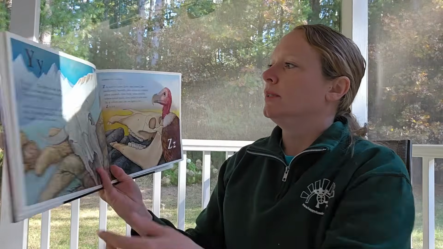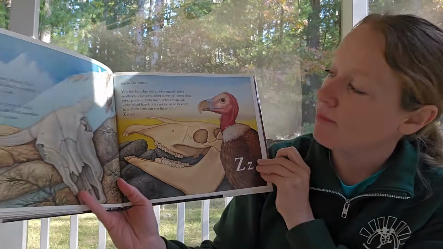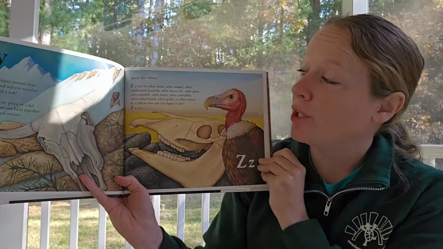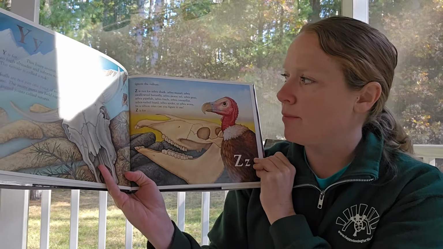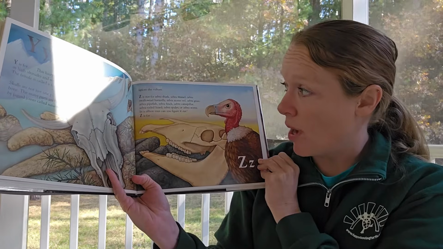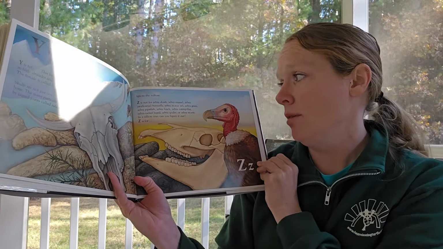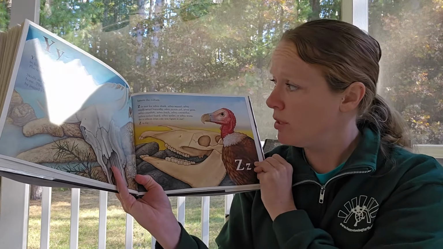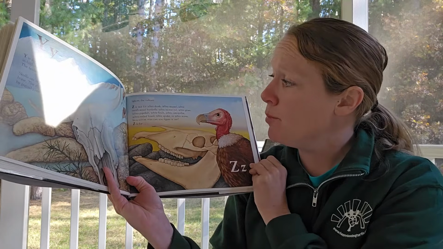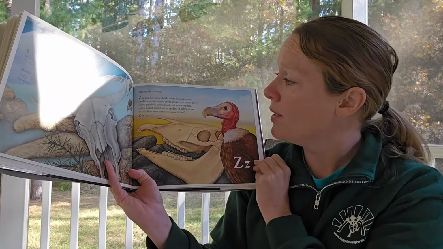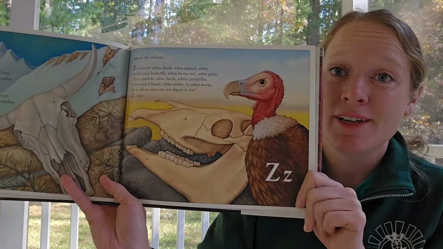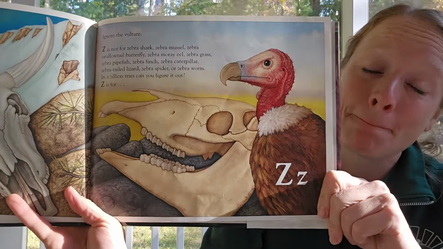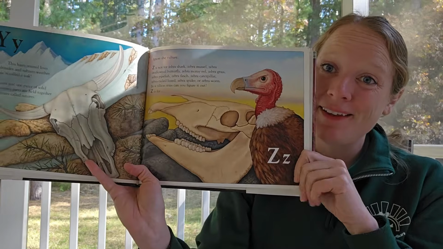It's heavy. Last one. Ignore the vulture. Z is not for zebra shark, zebra mussel, zebra swallowtail butterfly, zebra moray eel, zebra grass, zebra pipefish, zebra finch, zebra caterpillar, zebra-tailed lizard, zebra spider, or a zebra worm. And a zillion tries. Can you figure it out? Z is for, what do you think?